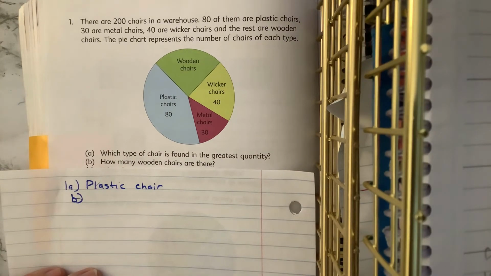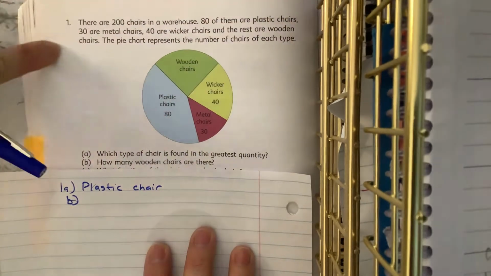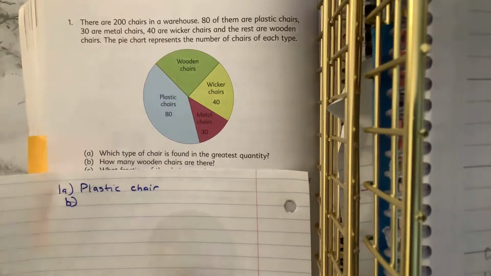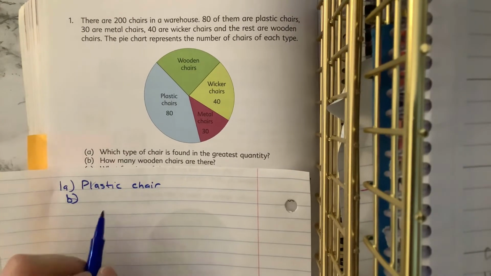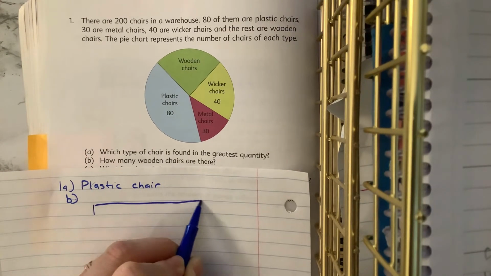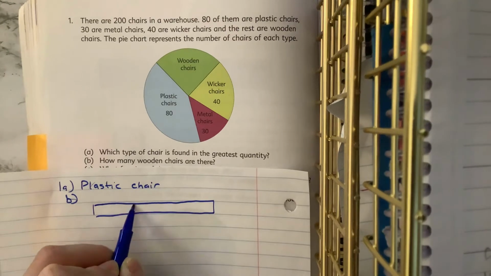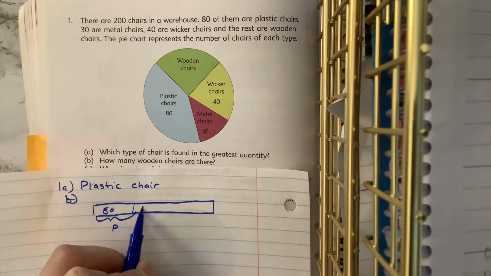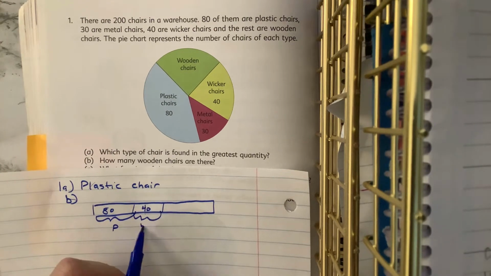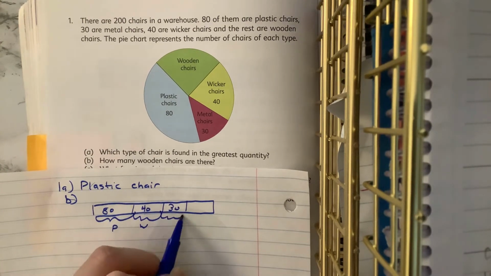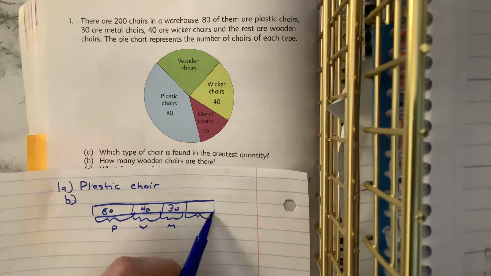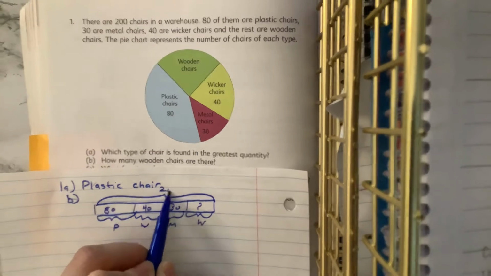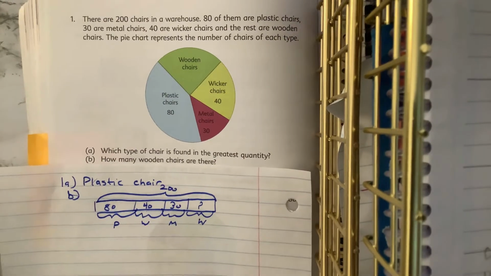When it comes to pie charts, the introductory information is really important. That first sentence in particular. There are 200 chairs in a warehouse. I'm not going to make you guys model draw this, but I want to just demonstrate, right? We're being told 80 for plastic, 40 for wicker, 30 for metal, and then we don't know how many wooden, but we do know from that first sentence that the total is 200.